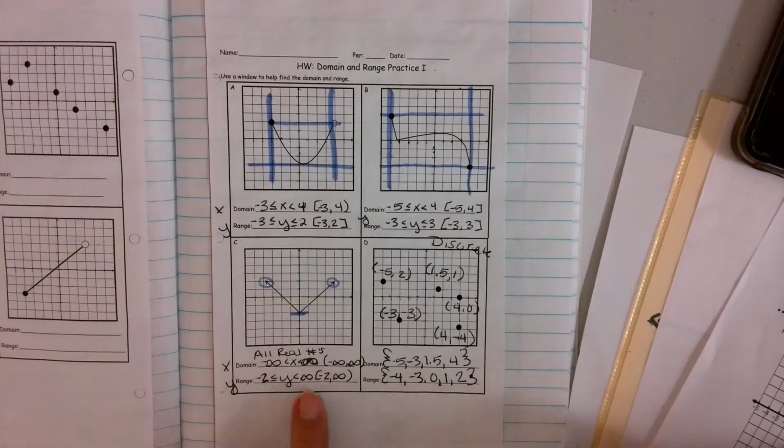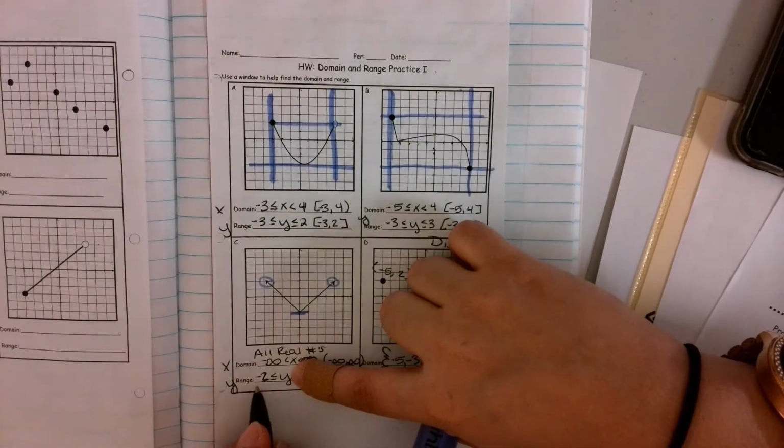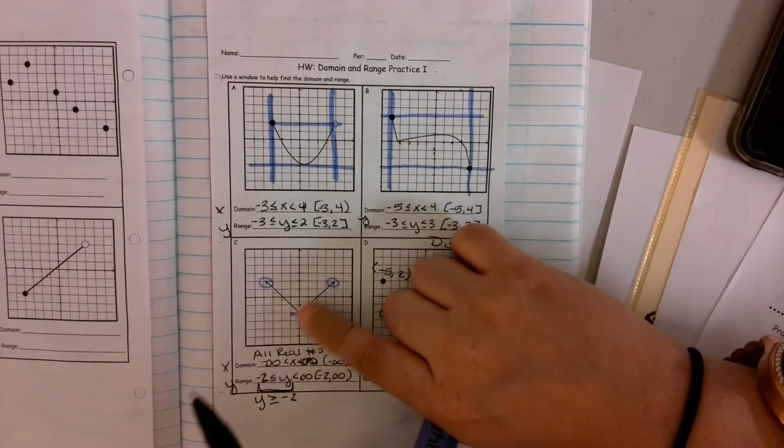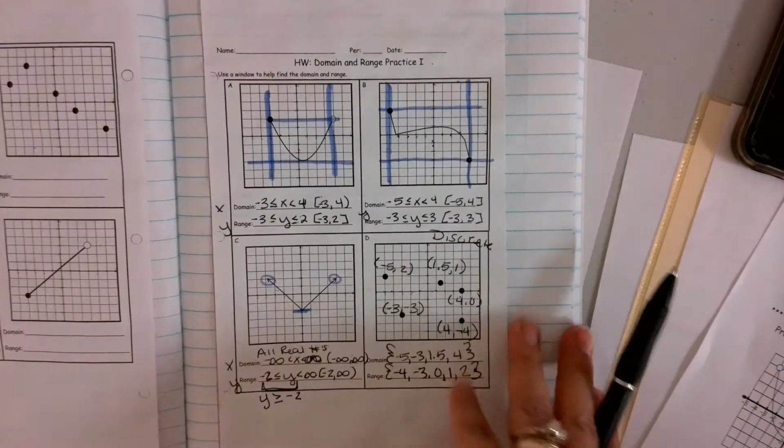Now lastly, we don't like to include infinities in our answer, so I'm going to cover up the infinity. This piece right here is what my answer says. Keep in mind, we always want the variable in the front. So if I flip the order, I have to flip my sign. So for the domain and range, when we're doing infinities, there's always going to be 3 different ways you can state the domain and range. Okay? Let's come over here and let's do this one.